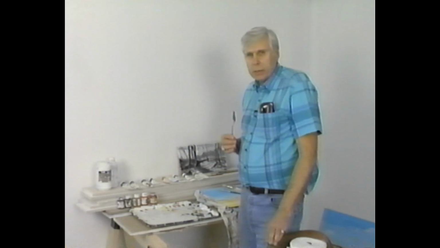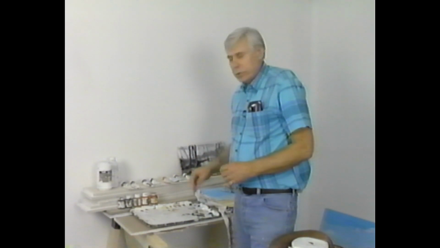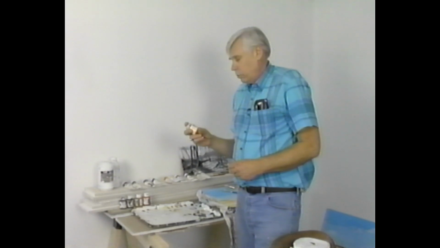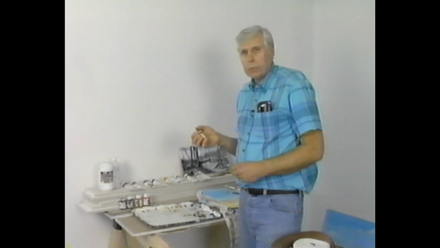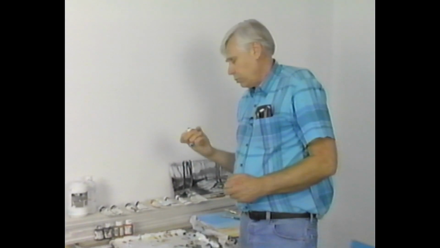Before we get into the painting bit, I'd like to tell you a little bit about the type of material we'll be using, which would be acrylic paints. They mix with water, clean up with water. They're very versatile and easy to use.